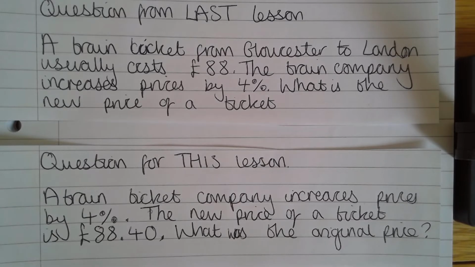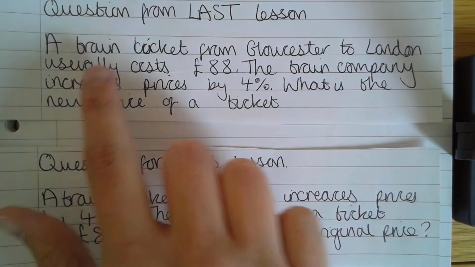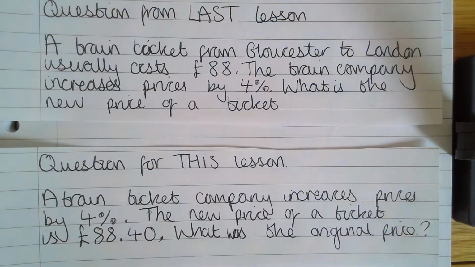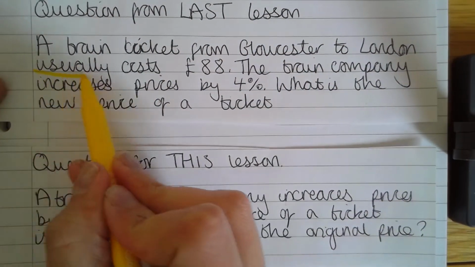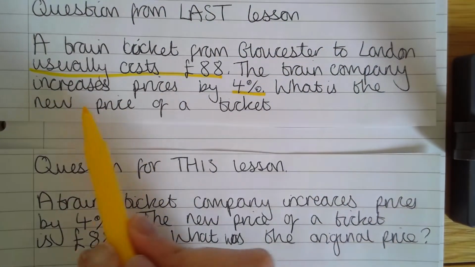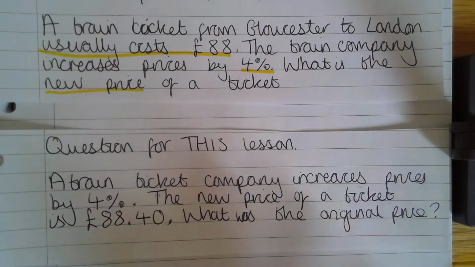So the objective for today's lesson is to solve original value problems. This is the sort of question that you had last time, in the last video. A train ticket from Gloucester to London usually costs £88, and then it's been increased in price by 4%. So you've got the original price, and you've got how much it's gone up by, and you've got to find the new price. Okay, that was last lesson.